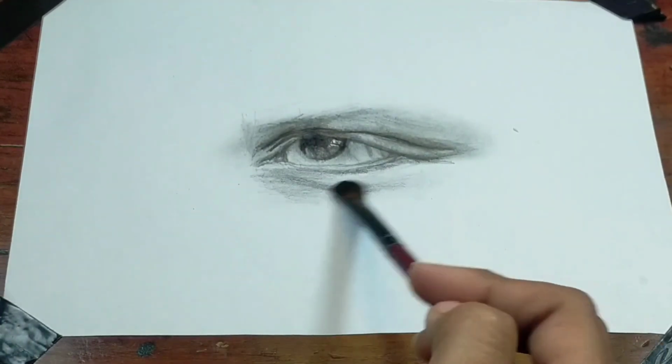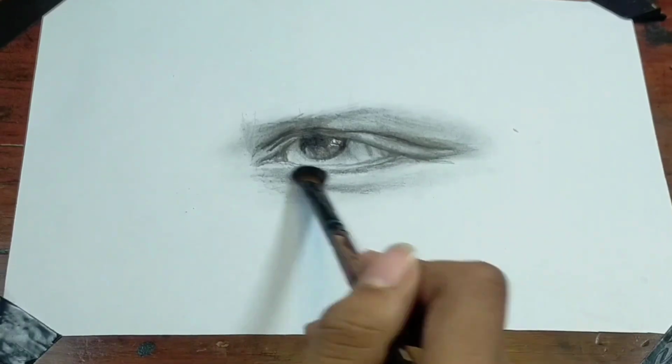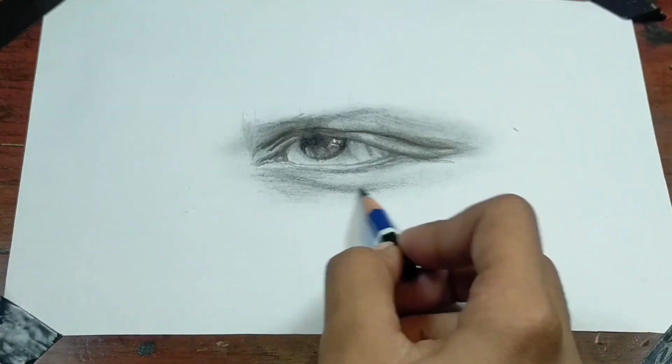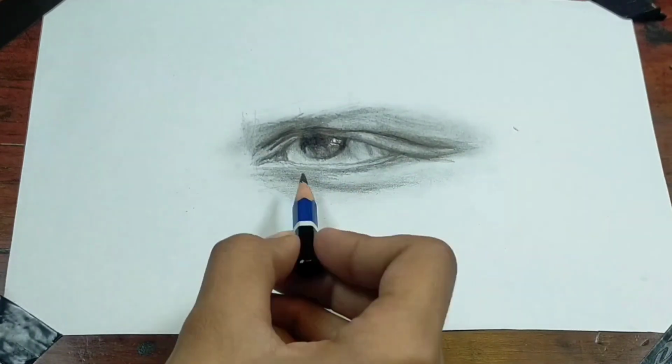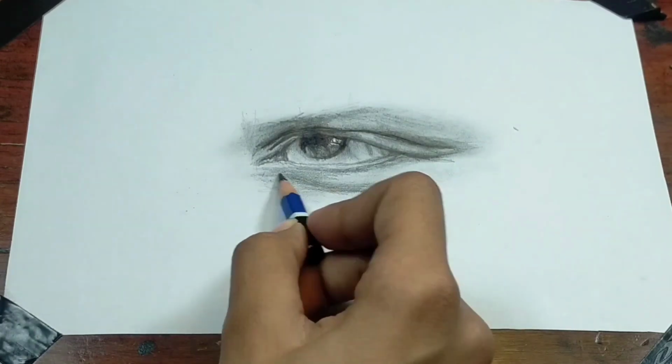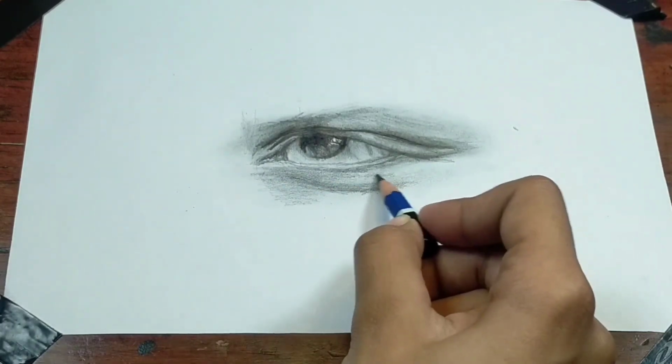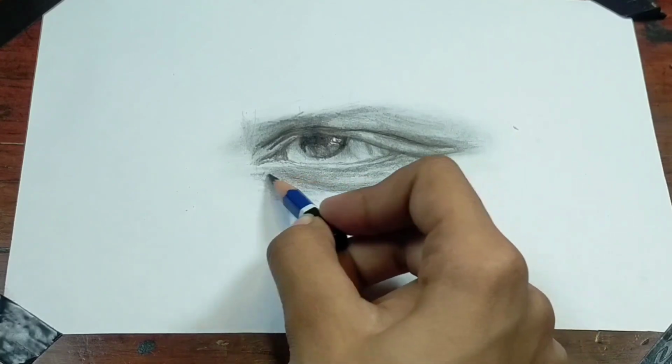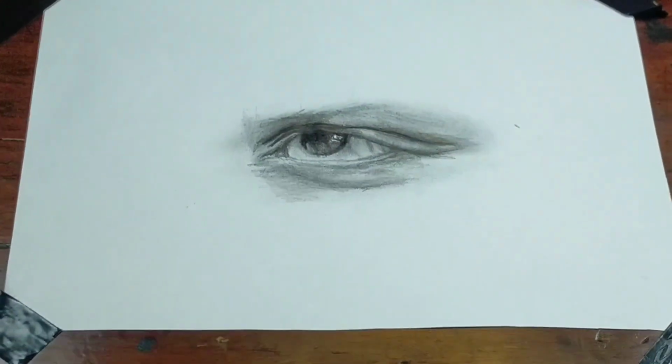But for the darkest shadows, I add a tiny bit of pressure, because for the darkest shadows of the skin you have to use the darkest pencil. Now for the lower eyelid, I first start with the darkest shadows.